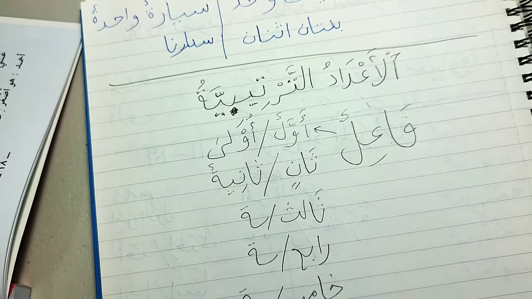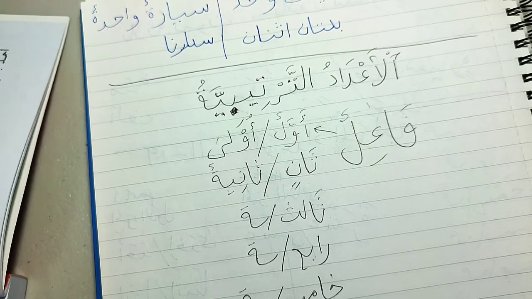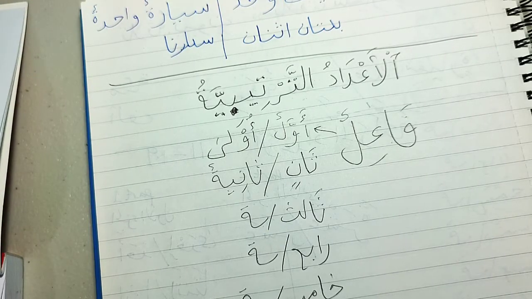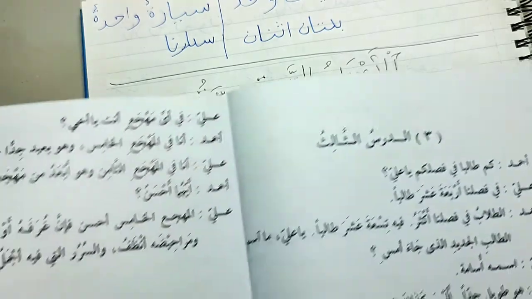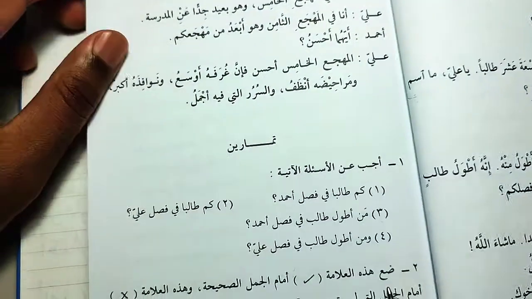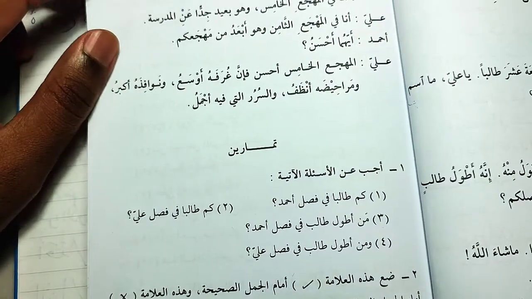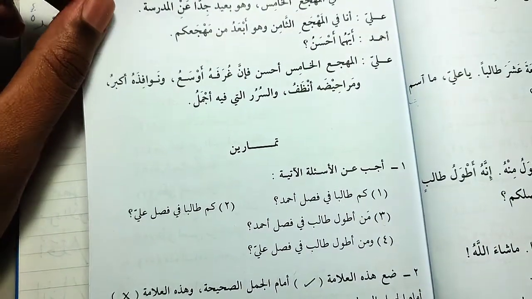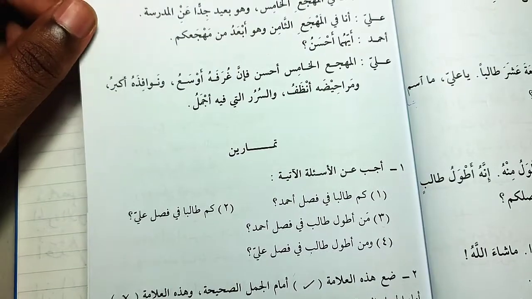And all of the rules that we've mentioned now, they're going to be re-emphasized inshallah when we go over the exercises. So let's give out the exercises inshallah. This is what we're going to cover next lesson. We mentioned what we need to do, explain what we need to do, and then inshallah do that for next lesson. So tamarin, exercises.